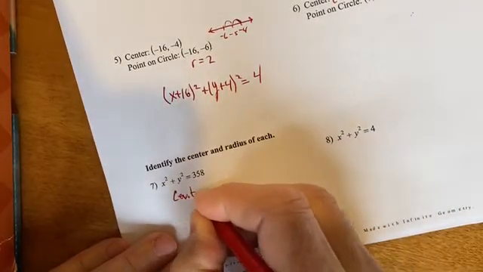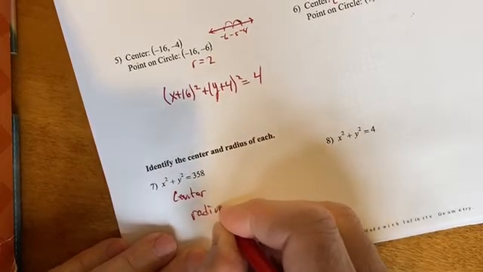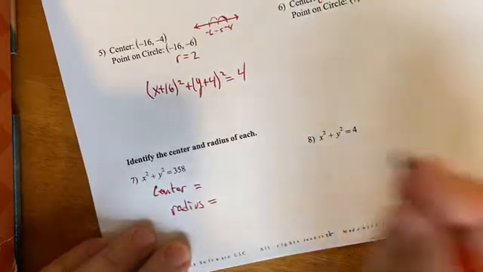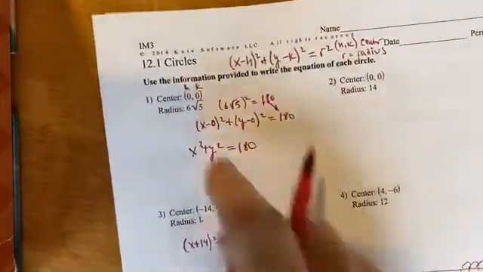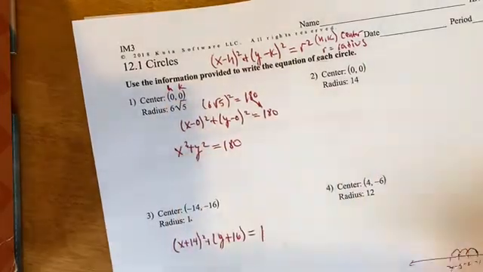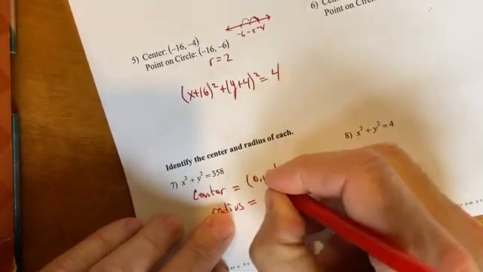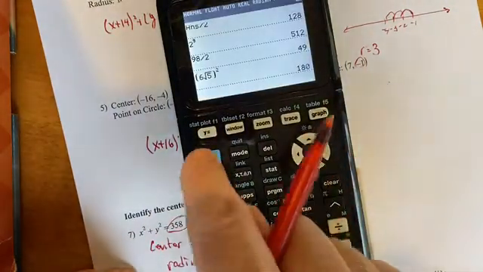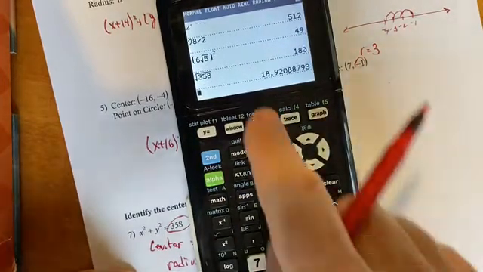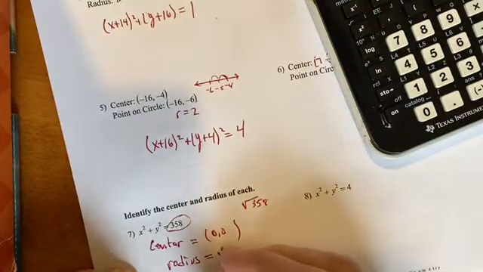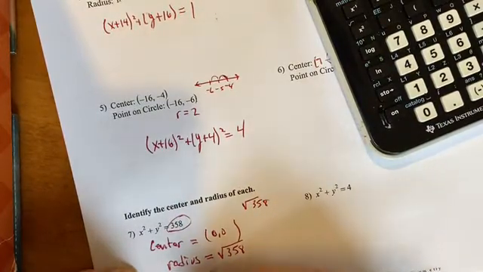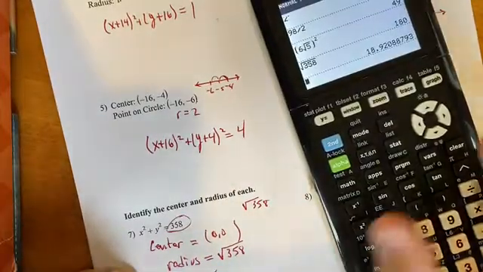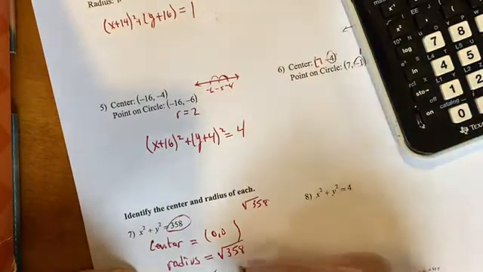So the center and the radius, that's what we have to find. The center, just like this one, the center is 0, 0, because there's nothing subtracted from the x or the y. So 0, 0. And the radius, we have to take the square root of 358. I don't know what that is. So let's figure that out. Square root of 358. Oh, it's a decimal. So you can just leave it as the square root of 358 if it's a decimal. Or if you give me a decimal approximation, you can see it's 18.92.